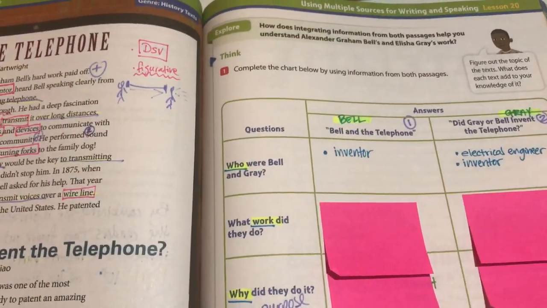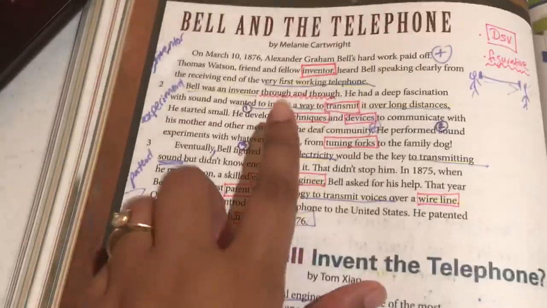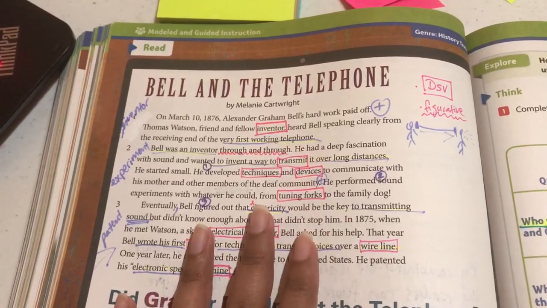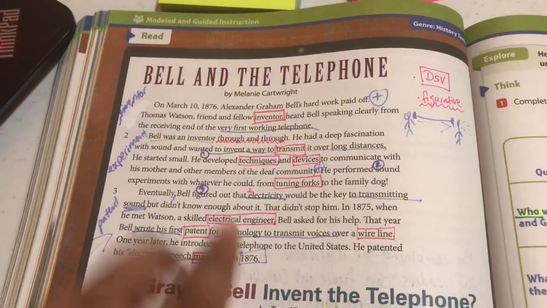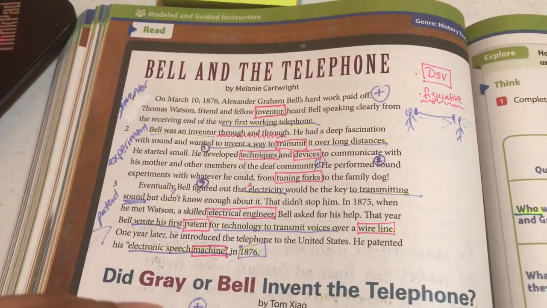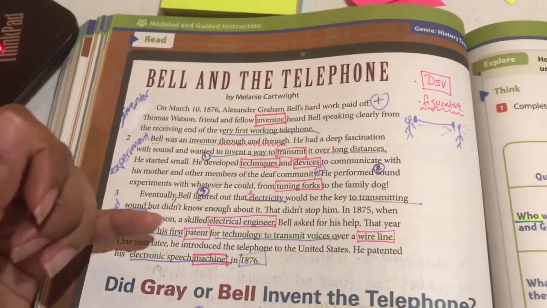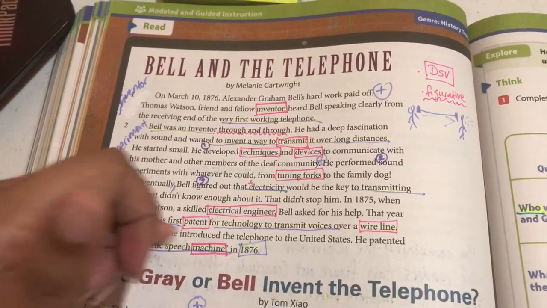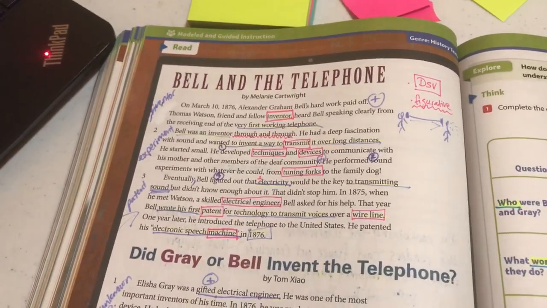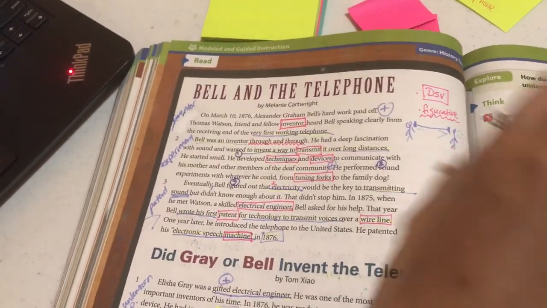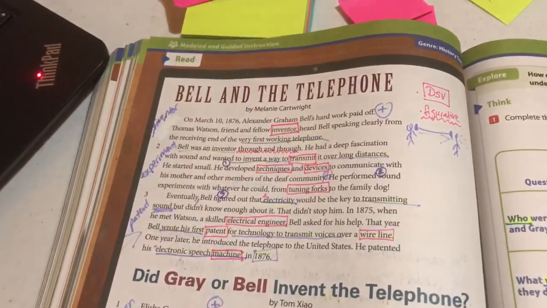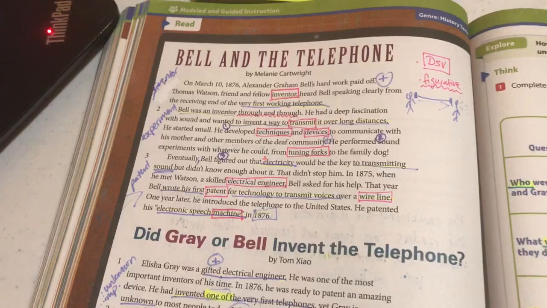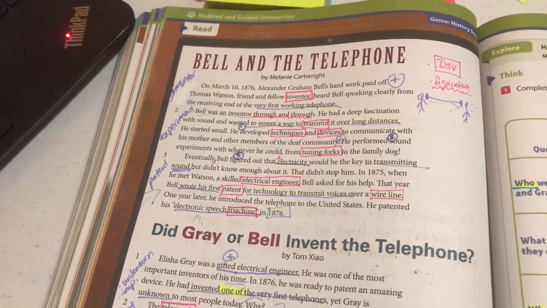What work did they do? Bell had been experimenting for a while, and the main thing that the history says he did was that he created that electronic speech machine in 1876, when he turned in his application for that patent to Washington.